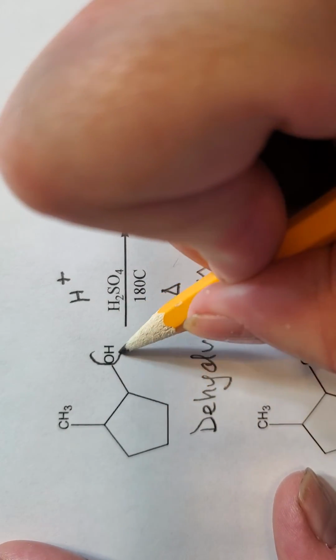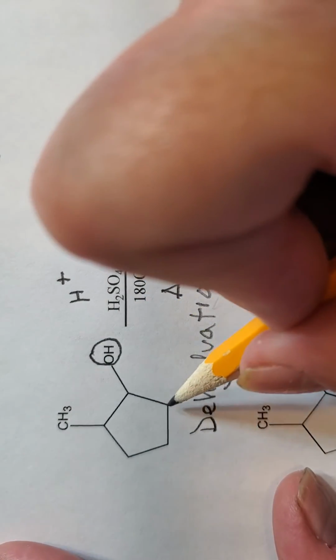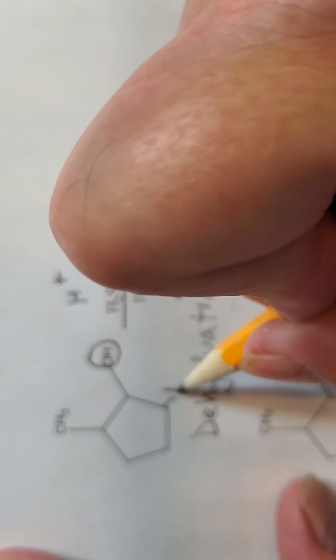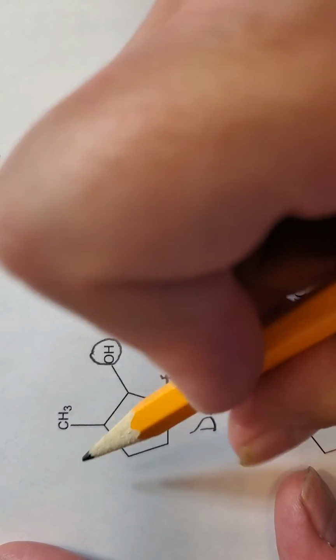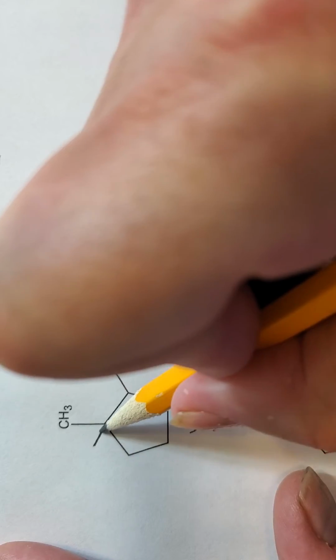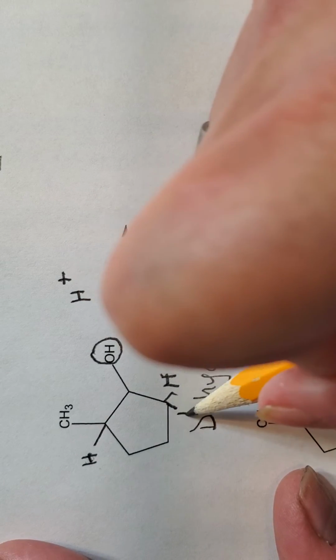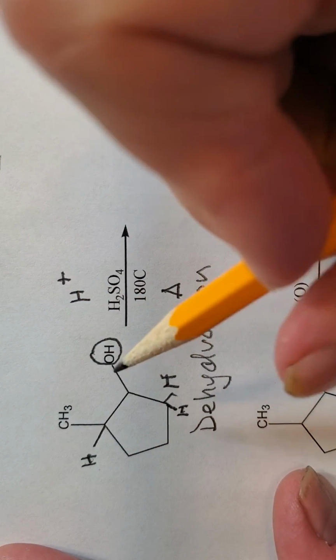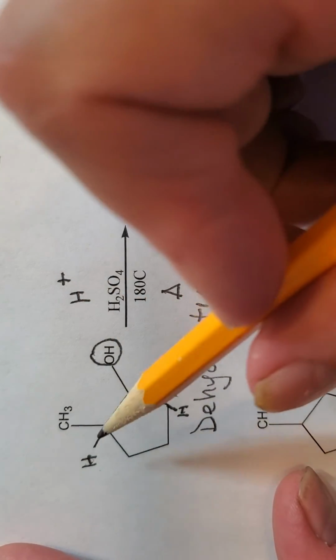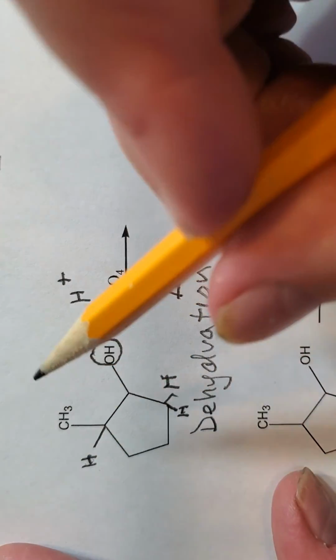Here's where the OH of the water comes from. Now we could pull off this hydrogen to complete the removal of water, or this hydrogen. And we pull off the one on the carbon with the least number of hydrogens.